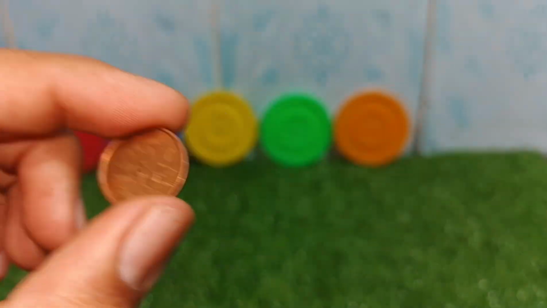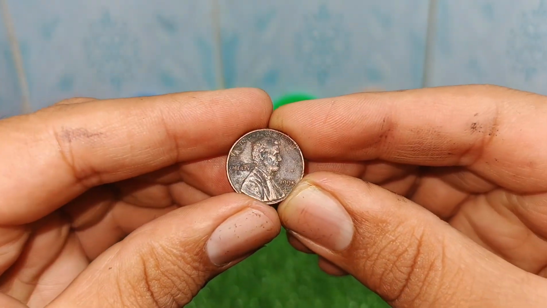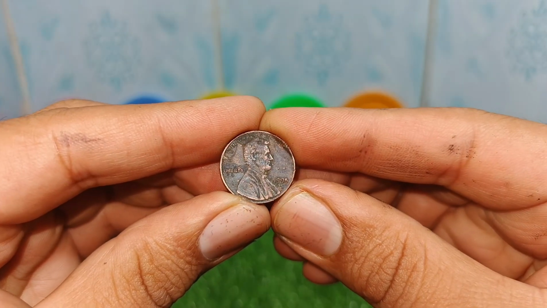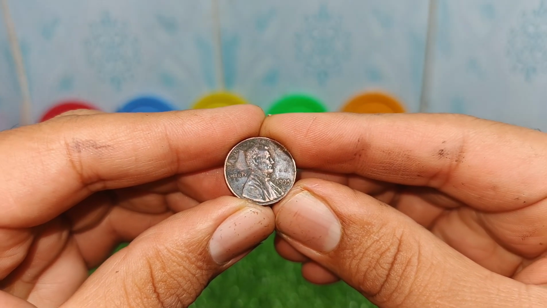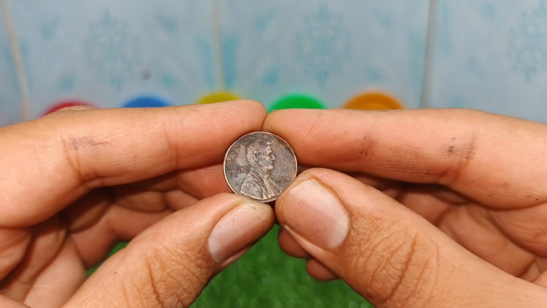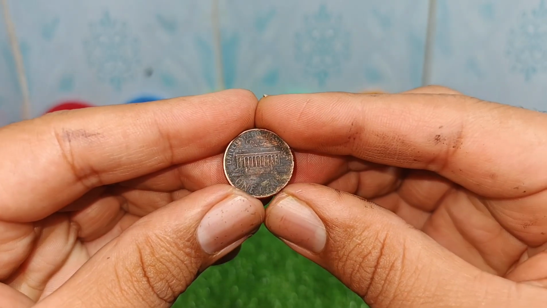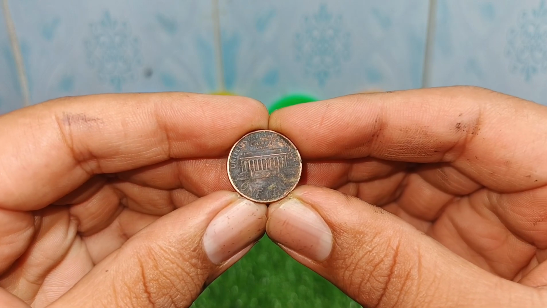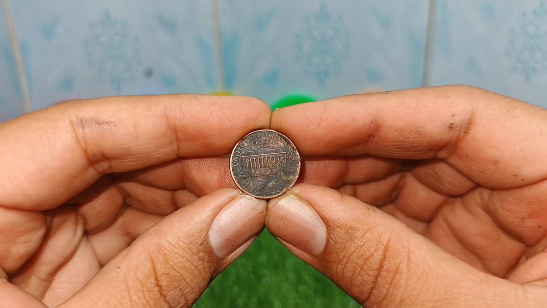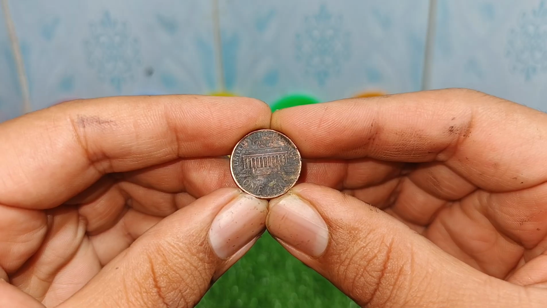Now let's move to the second coin, the 1995 United States Lincoln cent. 1. Historical context. The Lincoln cent was first introduced in 1909 to celebrate the 100th birth anniversary of Abraham Lincoln, the 16th President of the United States. It replaced the Indian head cent. The coin has remained one of the most widely circulating coins in the world.